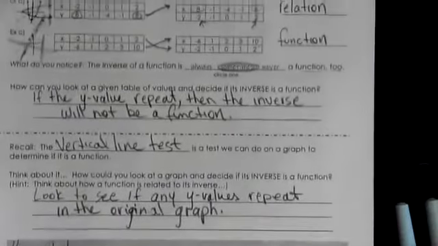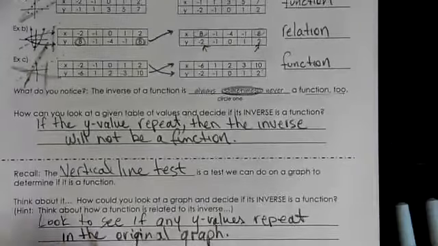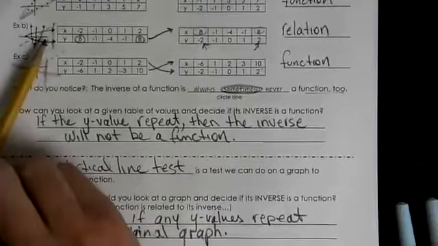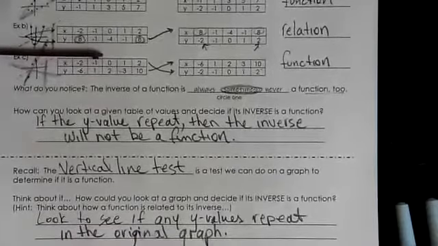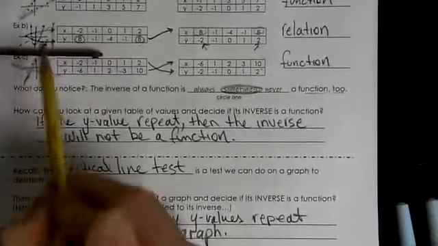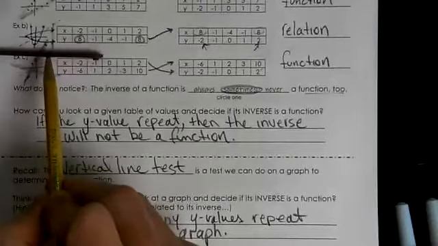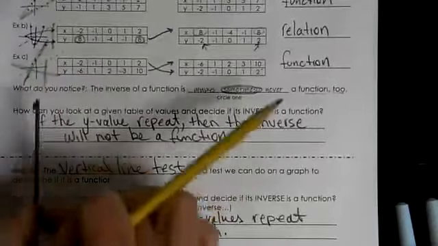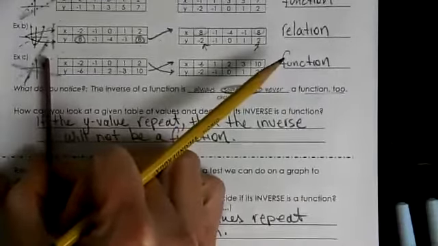So if we look across here and we consider the original graph, you run a horizontal line through that, it's going to cross only one time. So that means a vertical line is going to cross its inverse only one time.